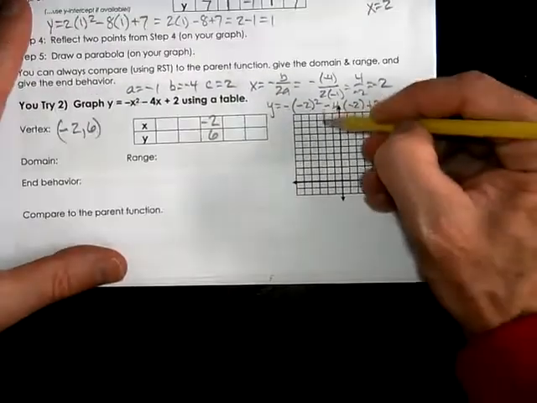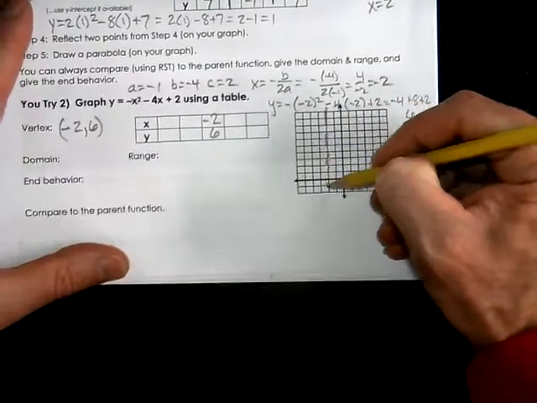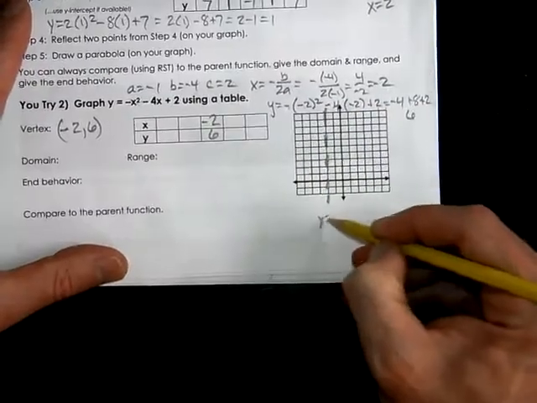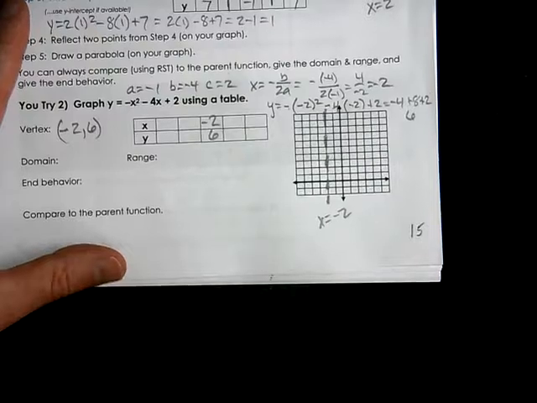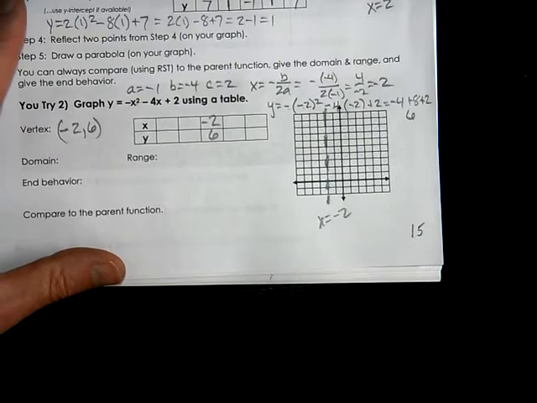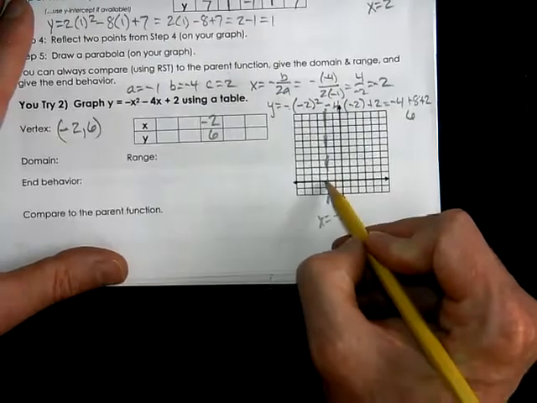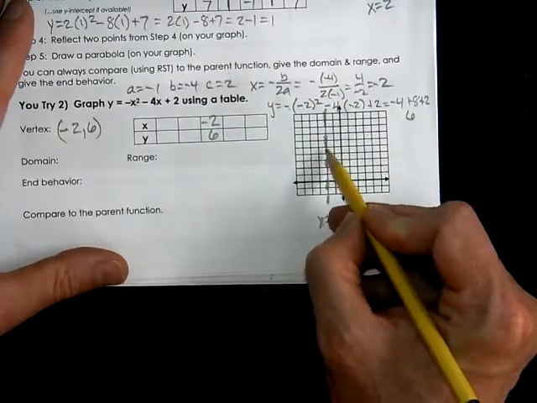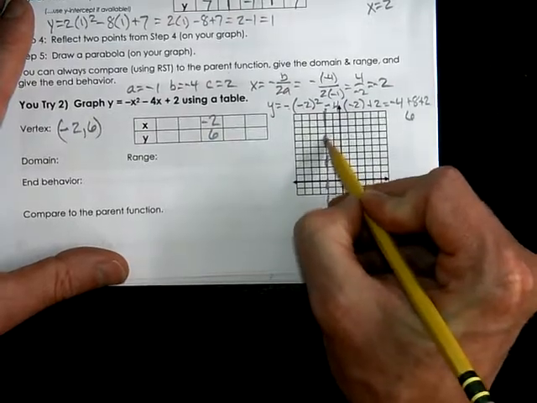Since I'm at negative 2, I'm going to put that on my grid at x equals negative 2. And I'm going to go up to 6. 1, 2, 3, 4, 5, 6.